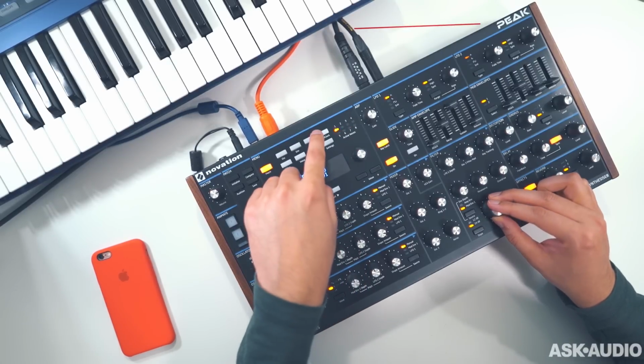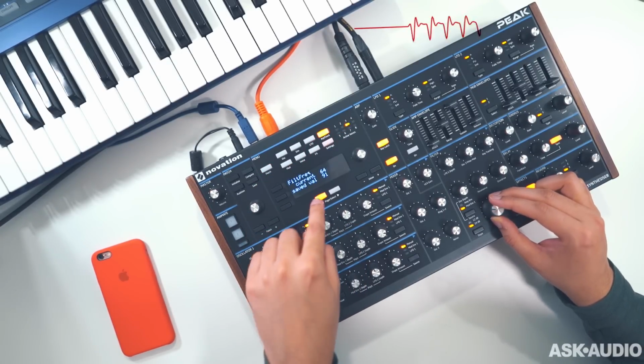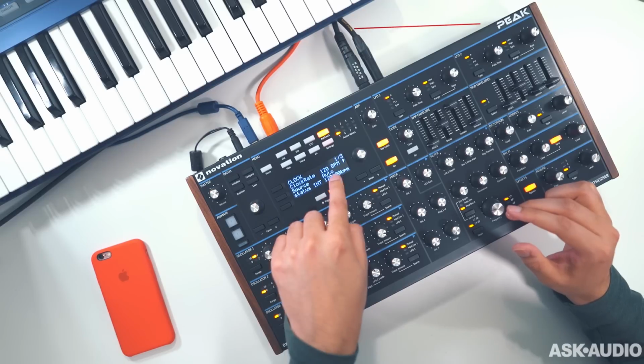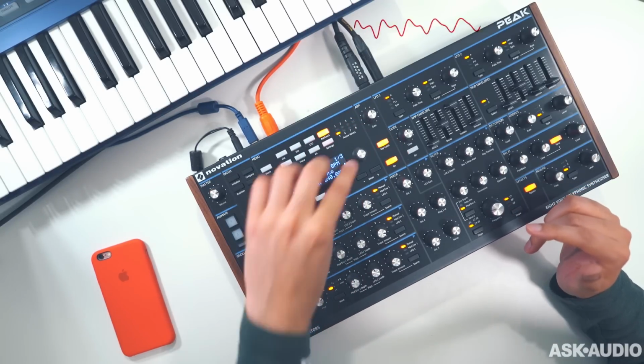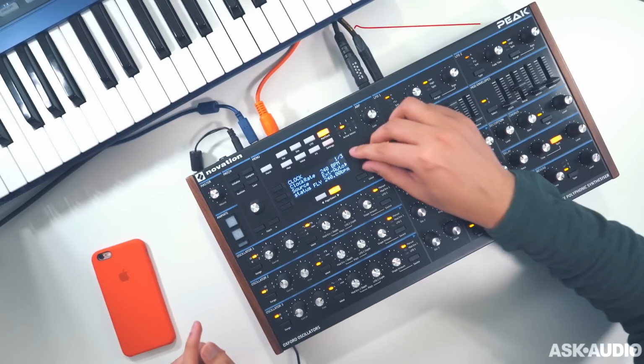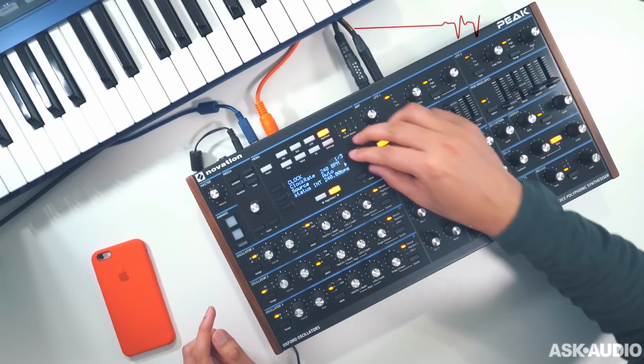There's some additional controls for the arpeggiator in this menu here. You have a clock rate here. Of course, this is not just for the arpeggiator, anything that uses tempo. Now the arpeggiator is always using tempo, so you can't have a free-running arpeggiator.